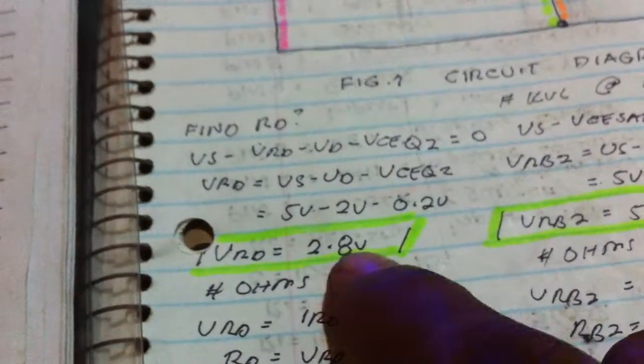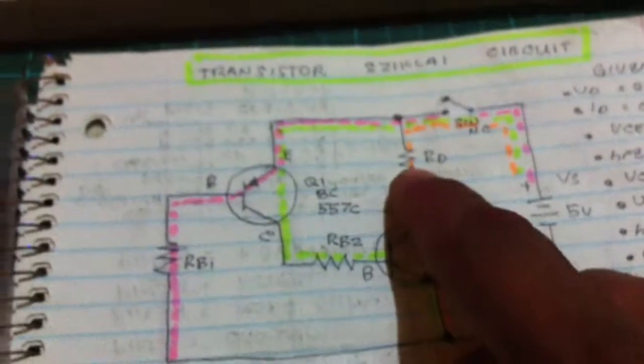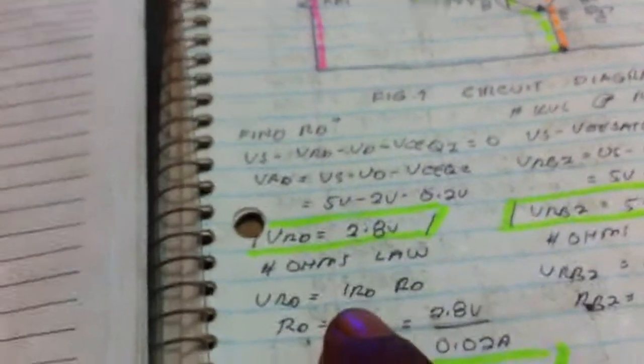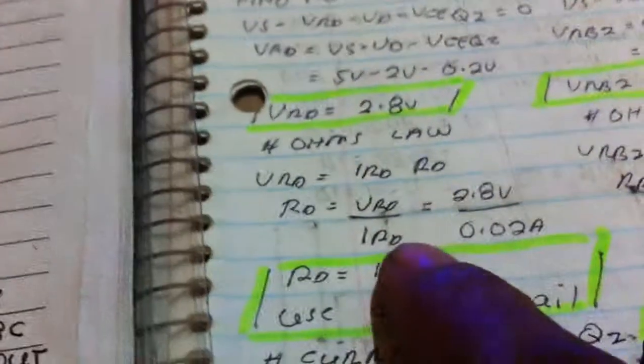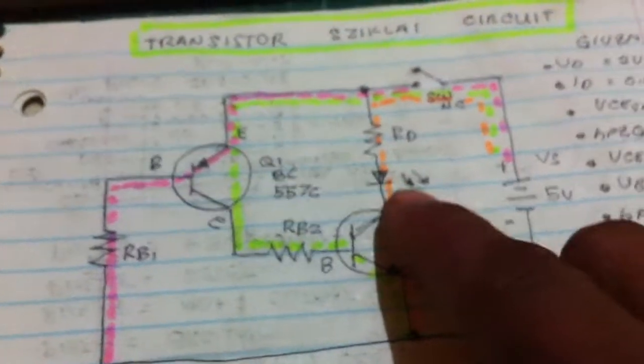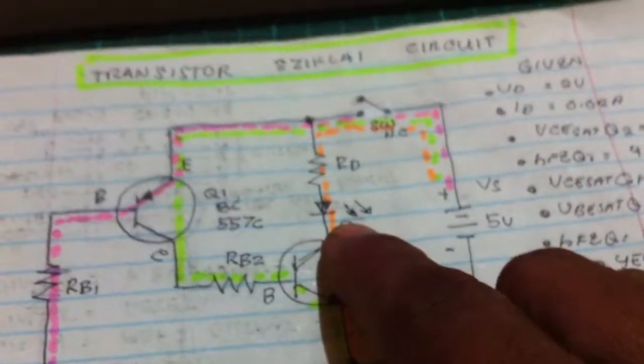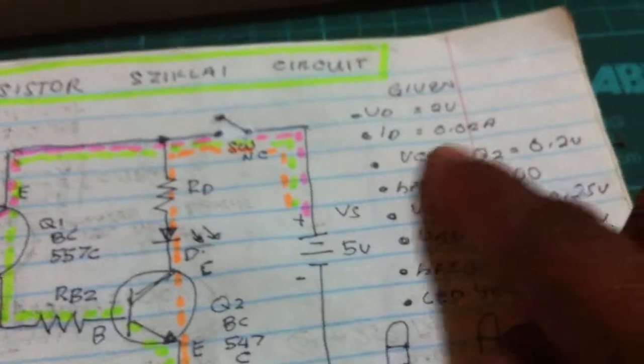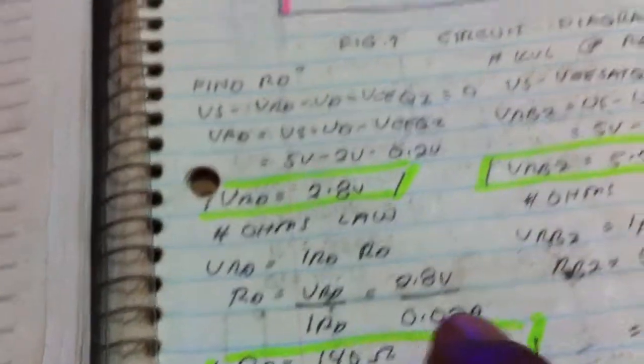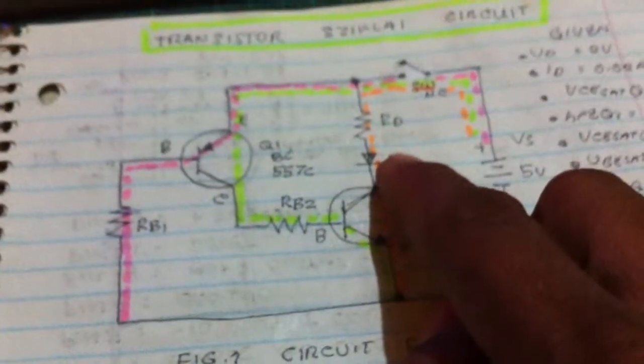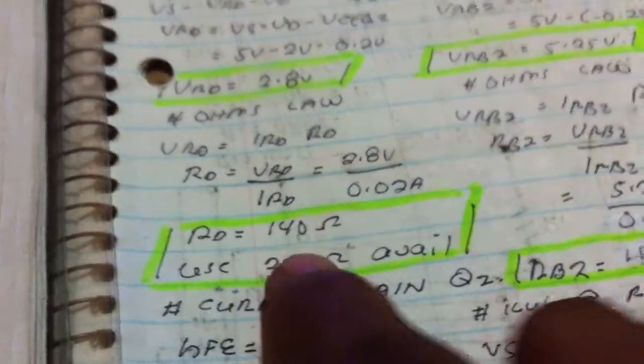0.2, we get 2.8 volts voltage drop across RD, and we go using Ohm's law here, and the current of the resistor is also equal to the current of the LED here, and that is given in the data sheet, which is 0.02. They are in series, so the current in series is the same as the LED, and we get this 140 ohms. I use 220 ohms.